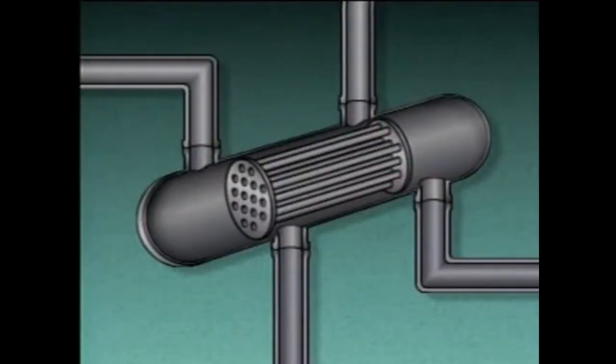A shell and tube heat exchanger known as a thermosiphon reboiler is used to heat process liquid from a distillation column to produce a vapor. Then the vapor and the process liquid flow back to the column. Let's look at an illustration of this type of reboiler to see how it works. The major components of this reboiler include a shell, a tube bundle, a tube side inlet, a tube side outlet, a shell side inlet, and a shell side outlet.